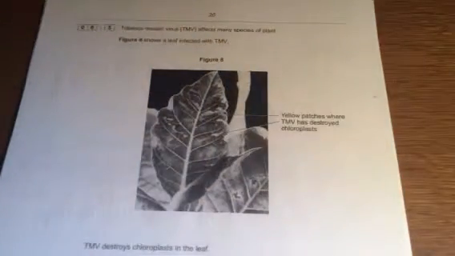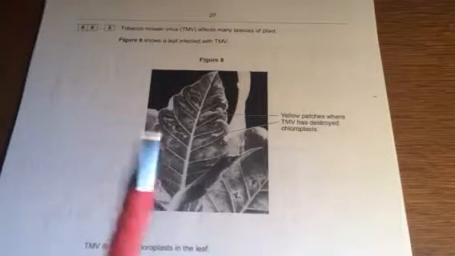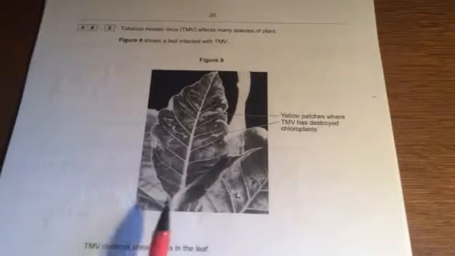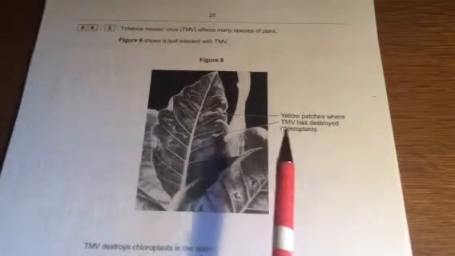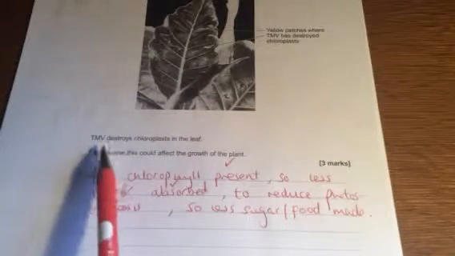Tobacco mosaic virus affects many species of plant. Figure 5 shows a plant affected by tobacco mosaic virus, or TMV. So they tell you TMV destroys chloroplasts in the leaf. That's a bit of information you've been told. Explain how this could affect the growth of the plant. We're looking to make up 3 marks.